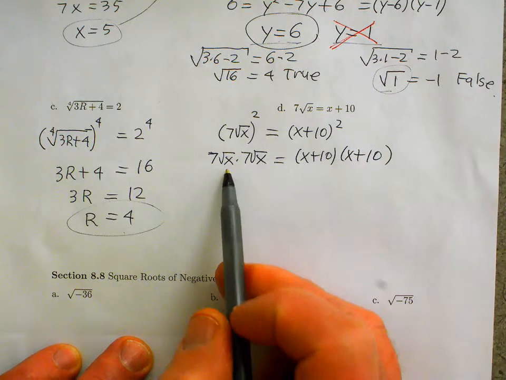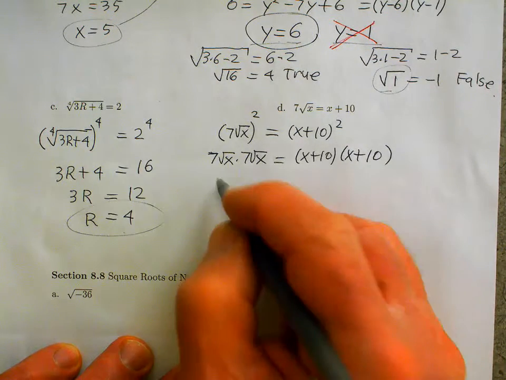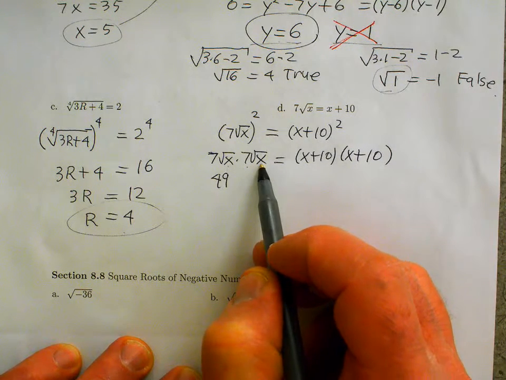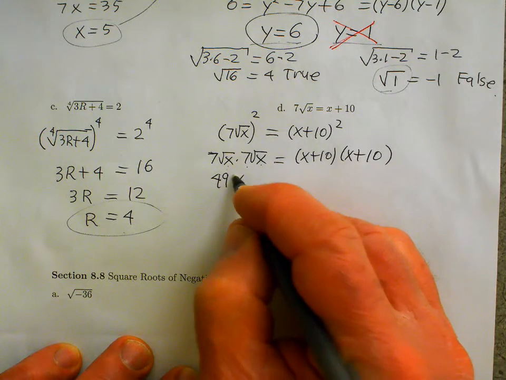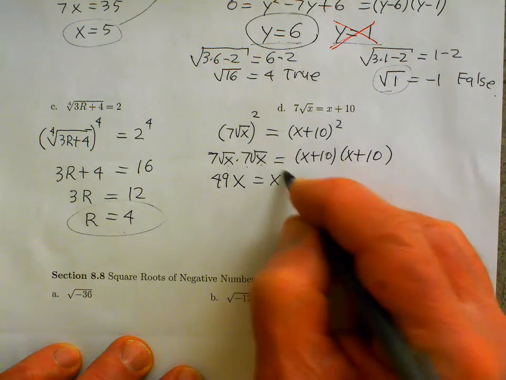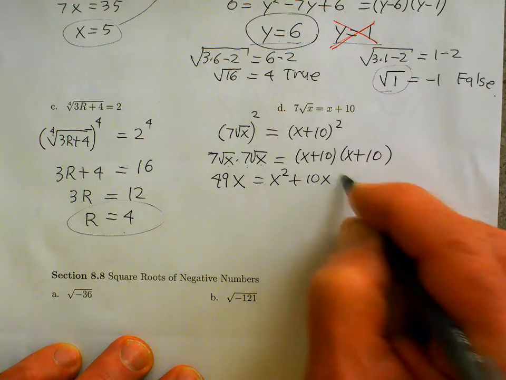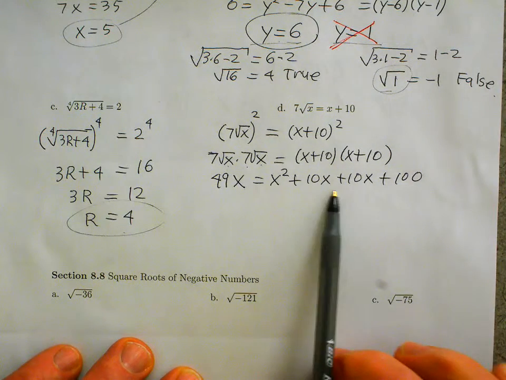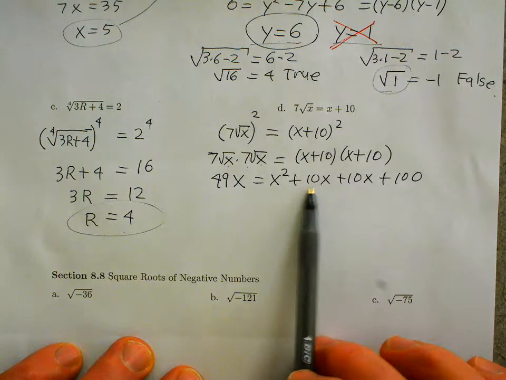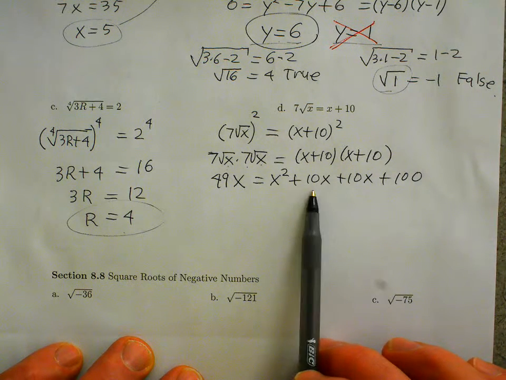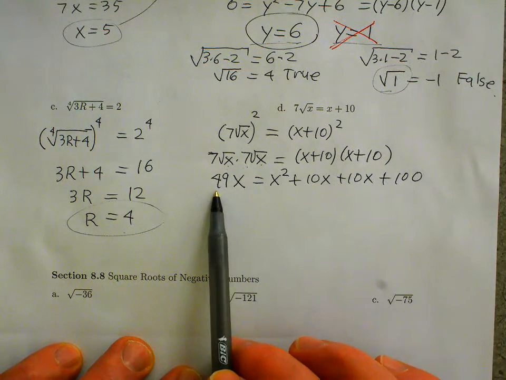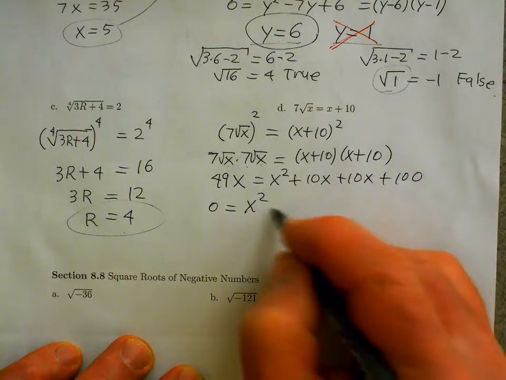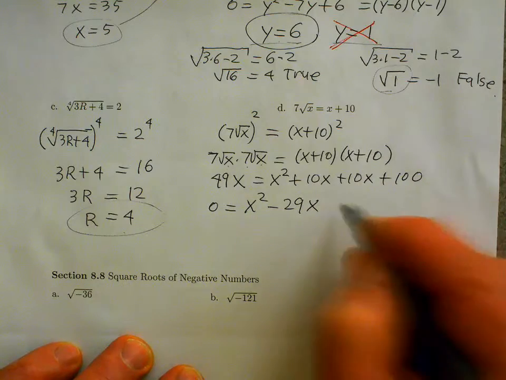And then 7 times the square root of x times 7 times the square root of x. 7 times 7 is 49. The square root of x times the square root of x is the square root of x squared. And the square root of x squared is x. On the right-hand side, x squared plus 10x a second time, and then plus 100. Okay, so on the right-hand side, when we combine like terms, the middle term will become plus 20x. So we'll subtract 49x from both sides, and we'll get 0 equals x squared minus 29x plus 100.